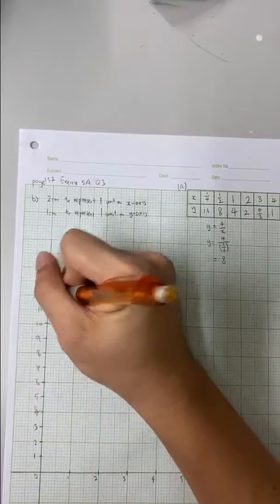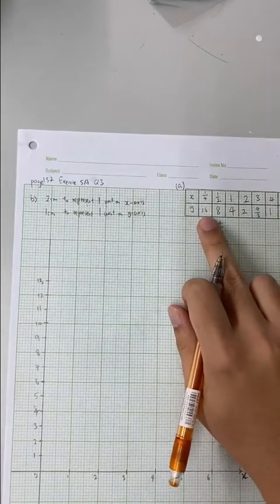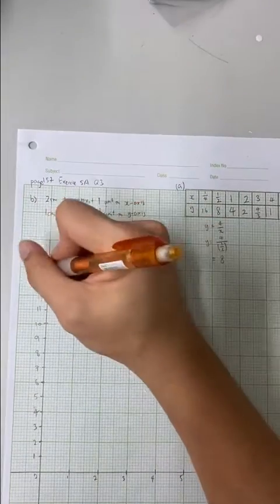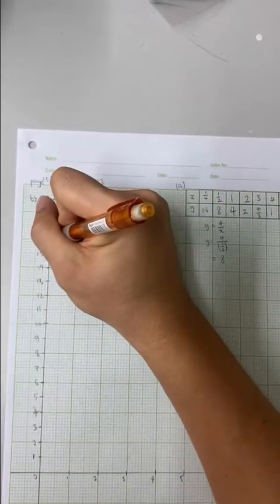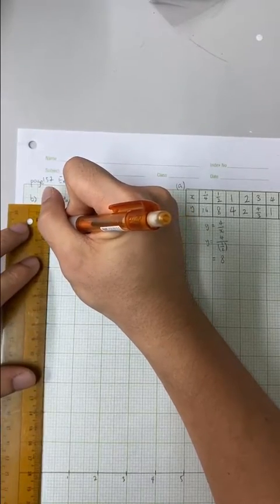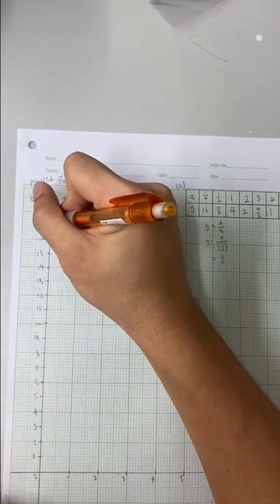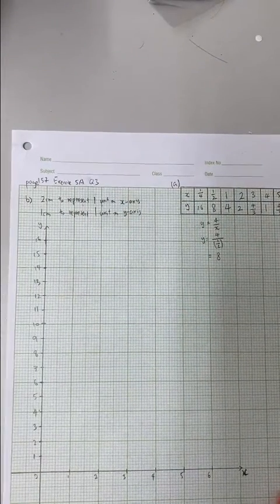Always write the numbers up to the largest value. In this case it's 16, so we have to keep drawing and writing until we reach 16. Okay, so that we know where to plot our points. So with this, we're done with our axes.